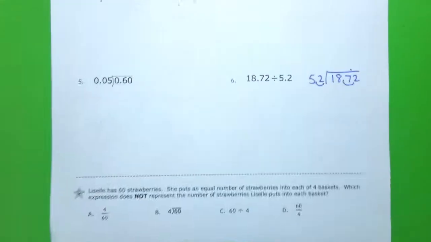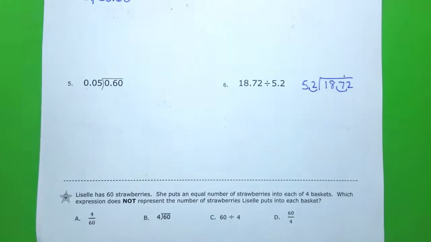Okay, and then what's on this last one? Leslie has 60 strawberries. She puts an equal number of strawberries into each of 4 baskets. Which expression does not represent the number of strawberries Leslie put into the basket? So you got 4 different ways of dividing. One of these is set up incorrectly. Find the one that's incorrect.